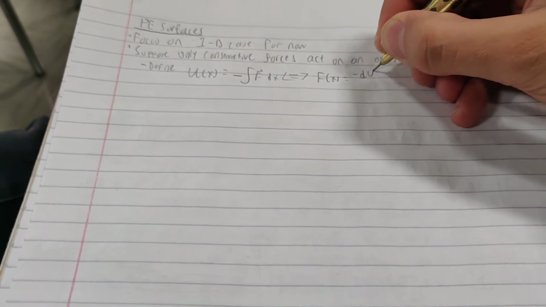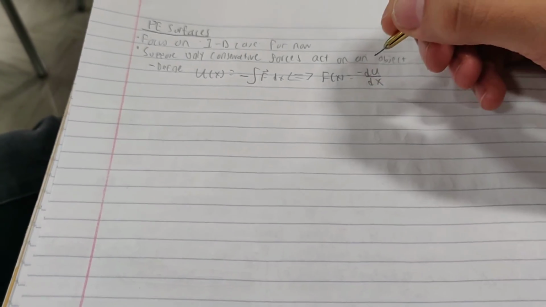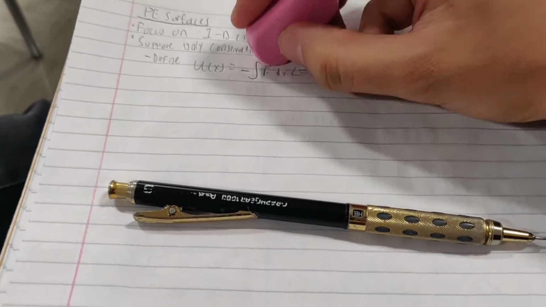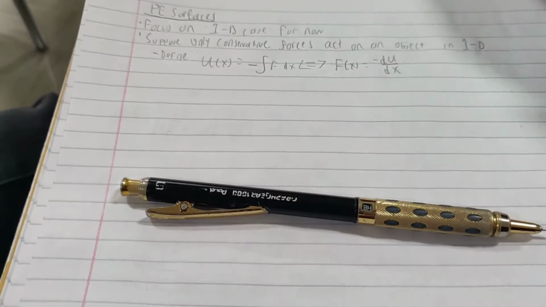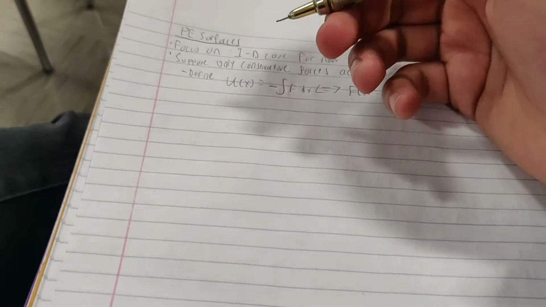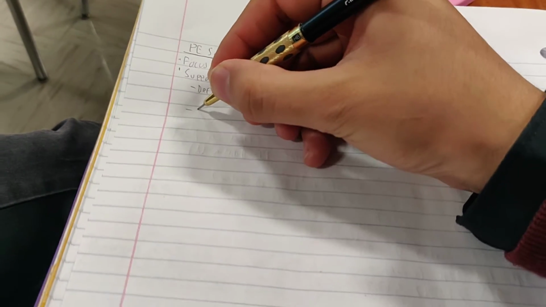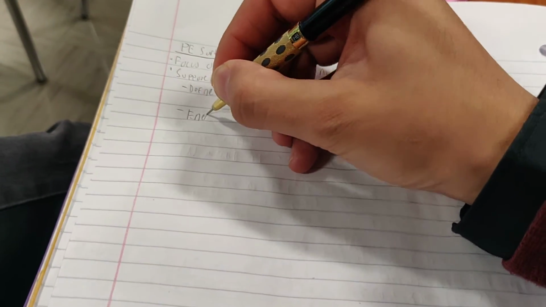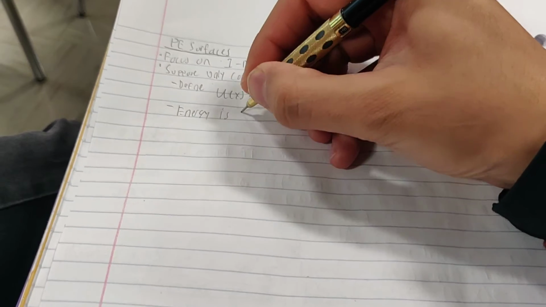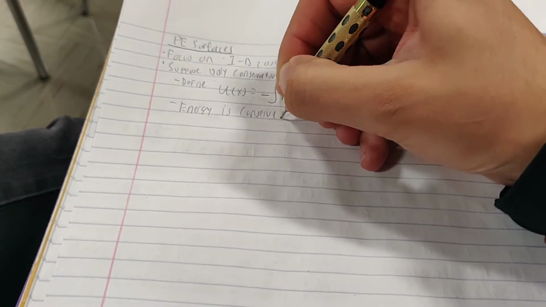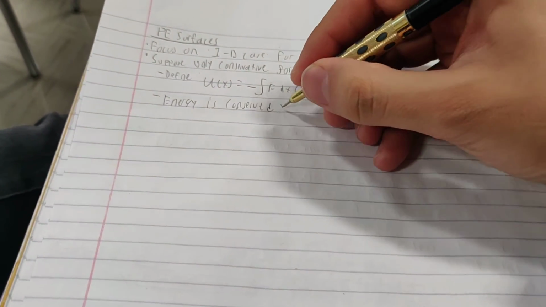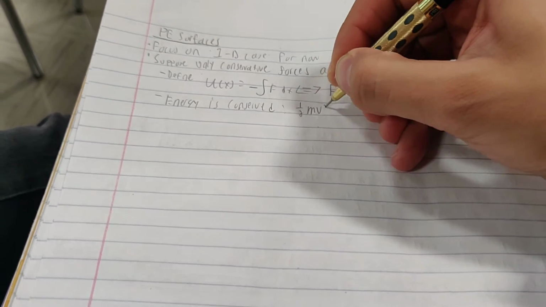And because we have only conservative forces acting on our object in 1D, we can say that the total mechanical energy is conserved. So kinetic energy plus potential energy is going to equal total mechanical energy, which is some sort of constant value.